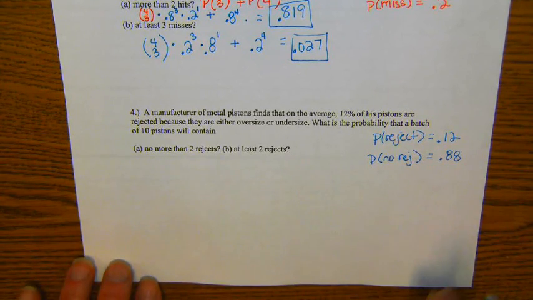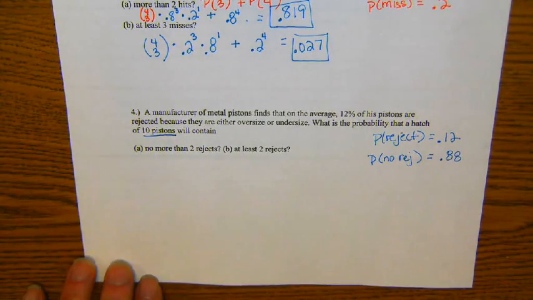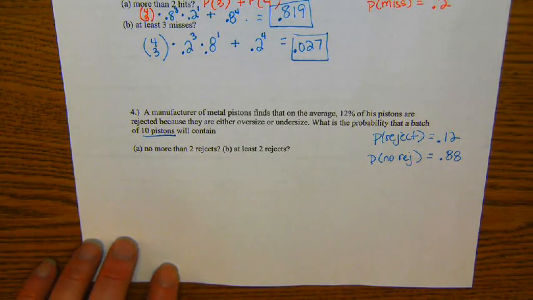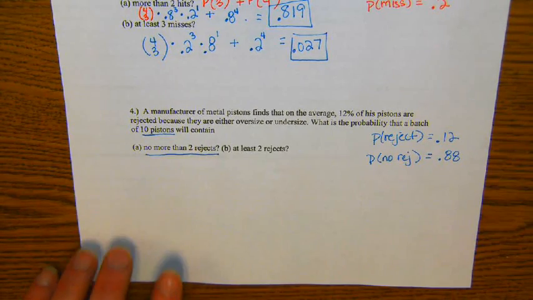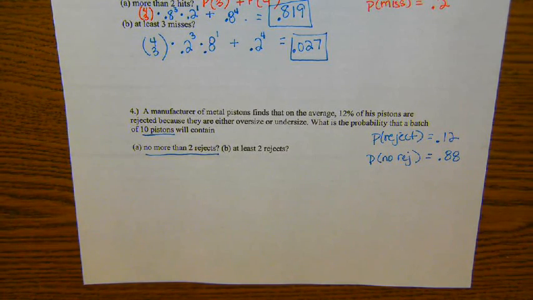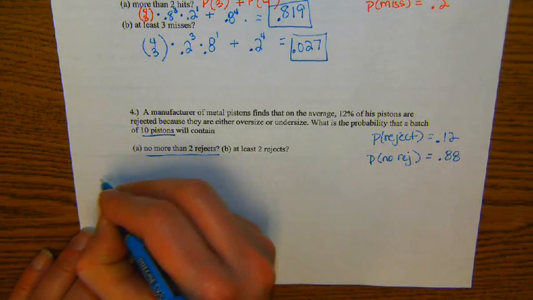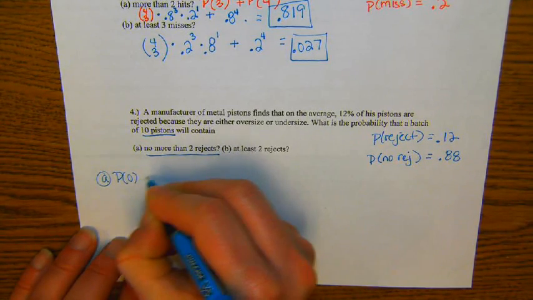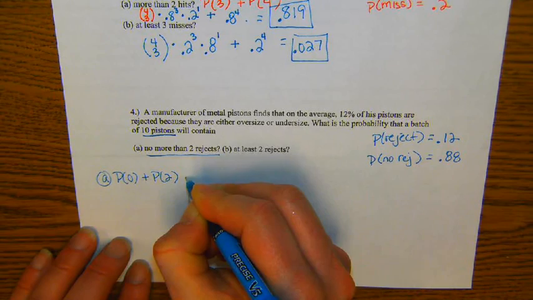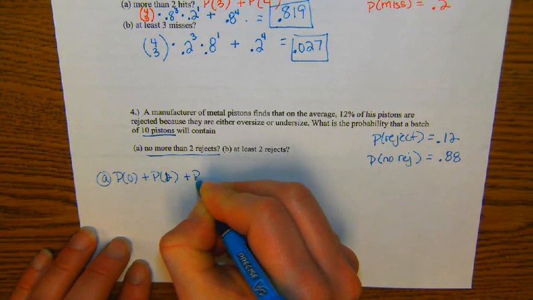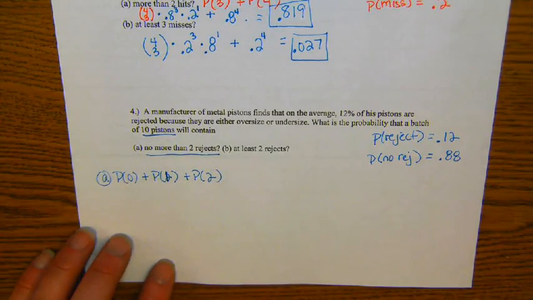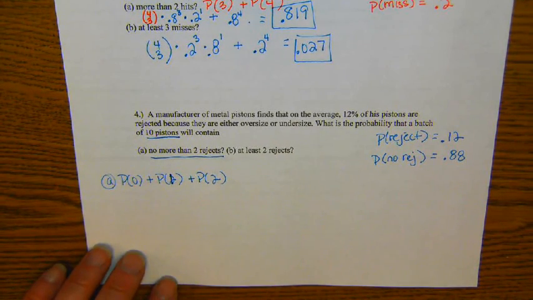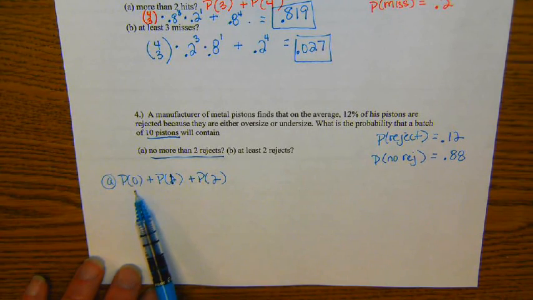What is the probability that a batch of 10 pistons, so that would be my number, will contain no more than 2 rejects? Well, what does no more than 2 rejects mean? No more than 2. That means 2 or 1 or 0. So to do A, we're going to add those together. P of 0 plus P of 1 plus P of 2. Okay. The probability of 0 rejects.